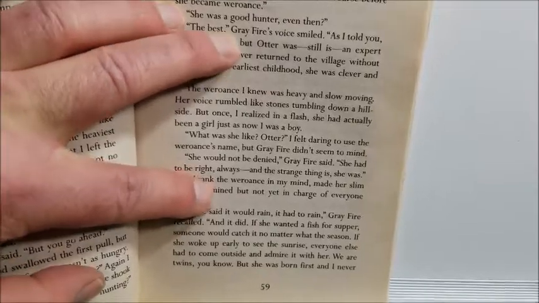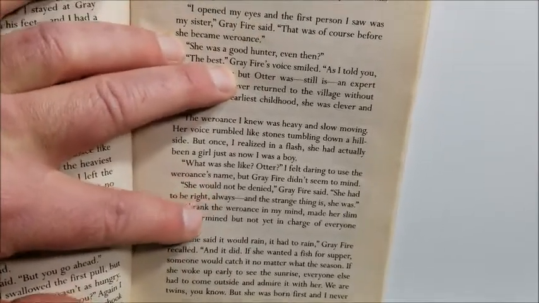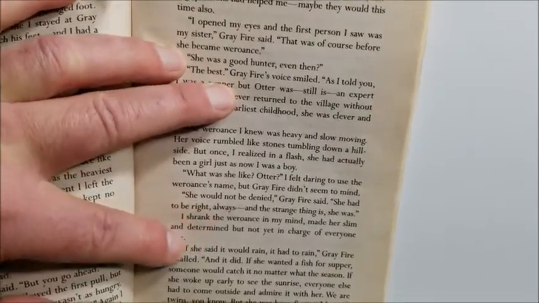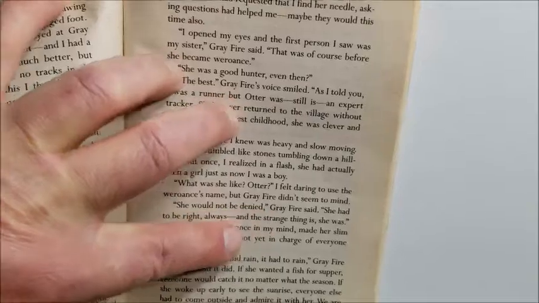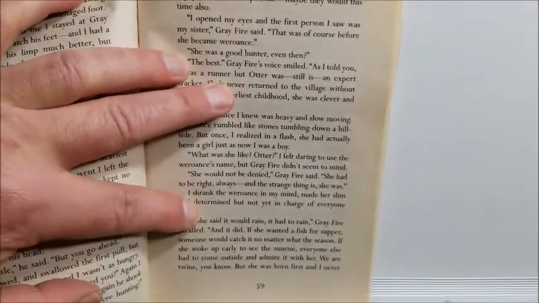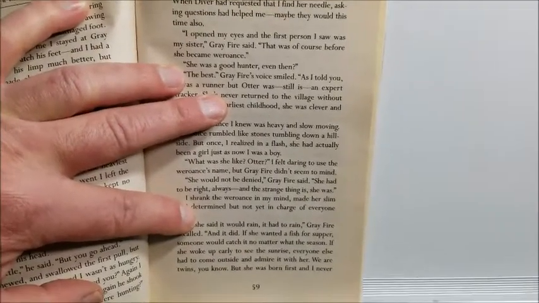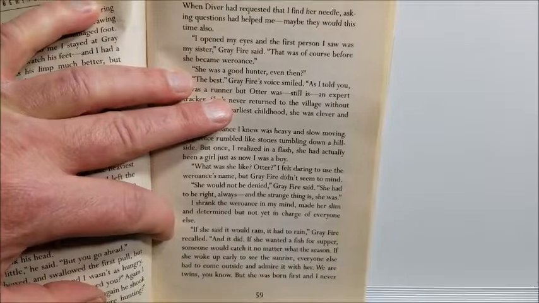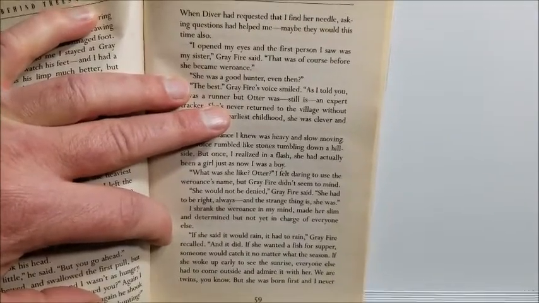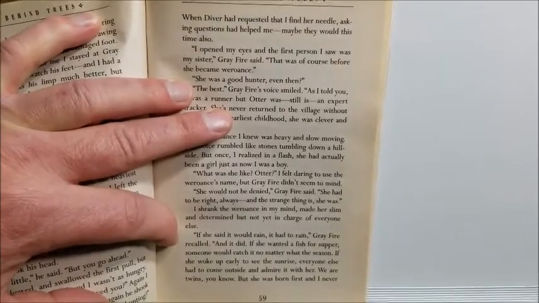It says, she would not be denied, Grayfire said. She had to be right always. The strange thing is, she was. So that's really interesting. It kind of talks about the werewolf Otter's character traits, and we should remember that because we're going to hear more about Otter later on in the story.